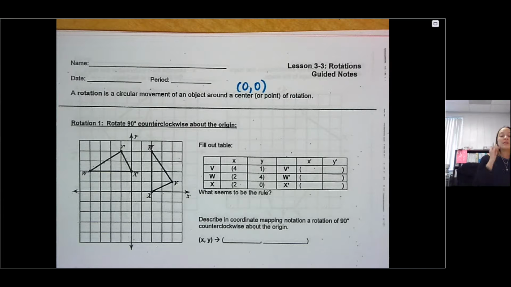The other thing that's important about rotations is you can turn a figure to the left. You also can turn a figure to the right. And so it's important to know the difference between the two and which way you're rotating them.